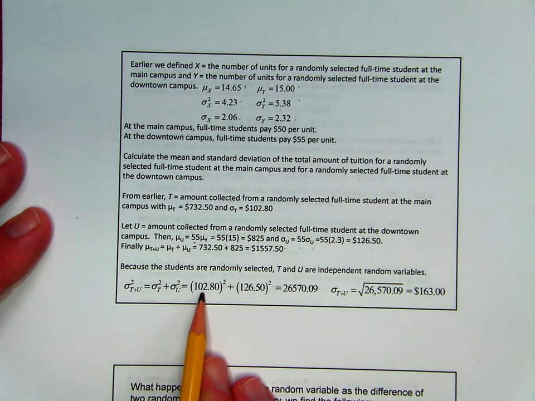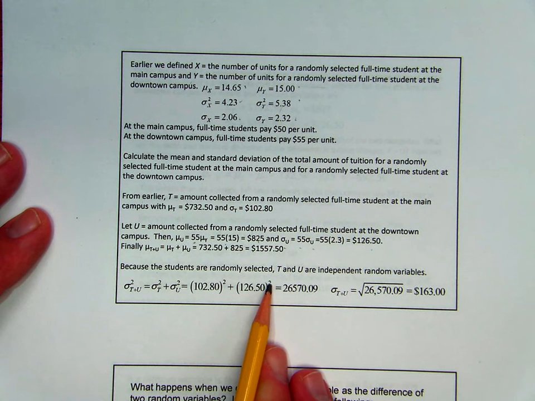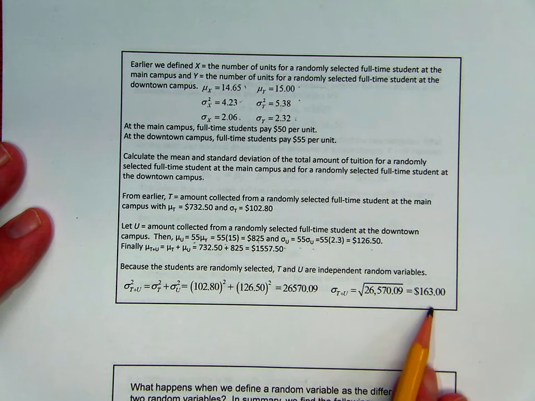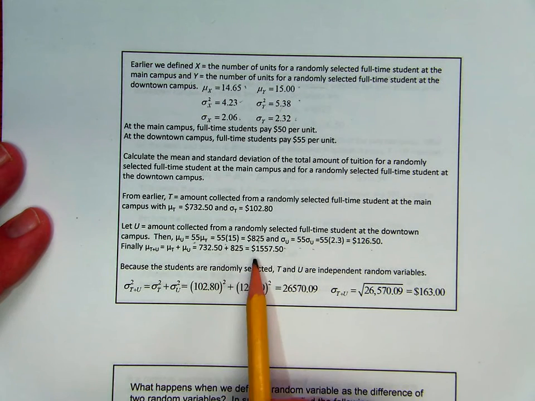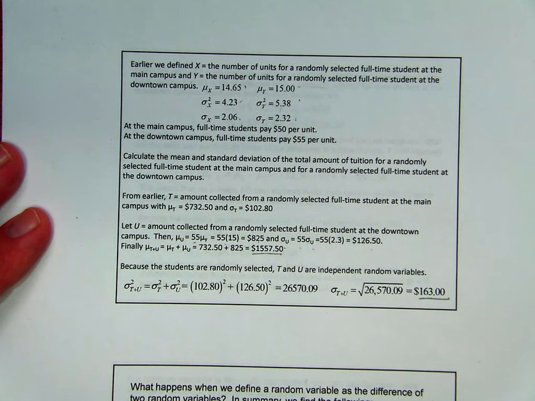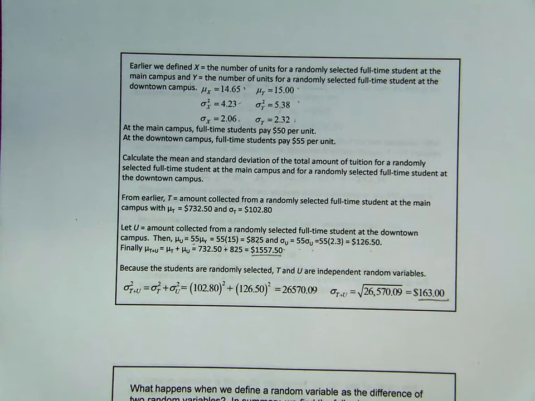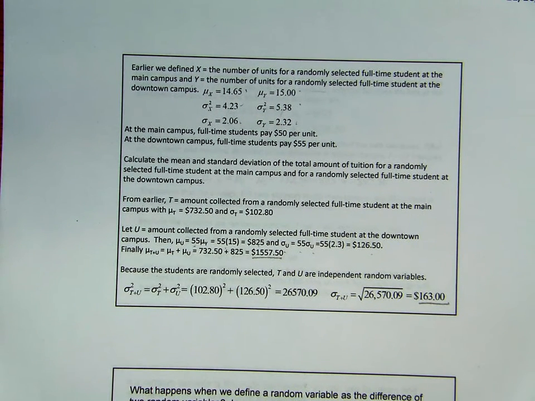So we know the standard deviation, square to get variance. Know the standard deviation, square to get variance. Get that number, square root back to standard deviation. So that's the mean and the standard deviation for that sum of two random variables. And I guess, units.